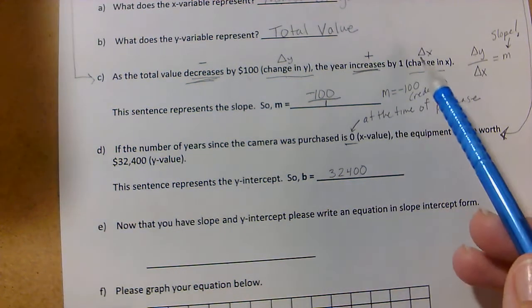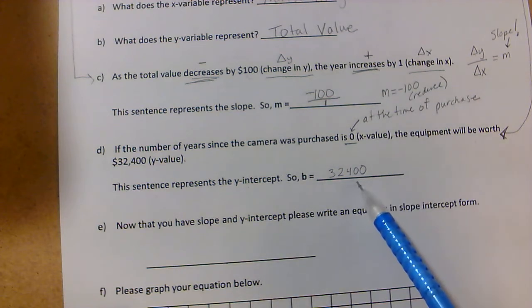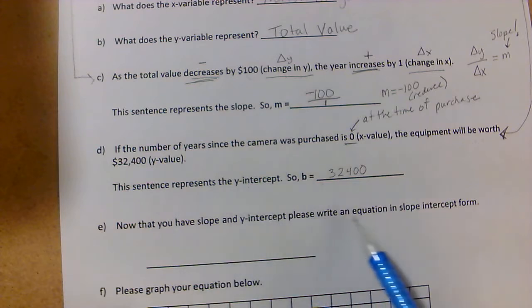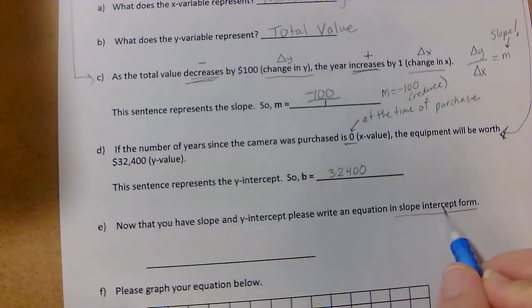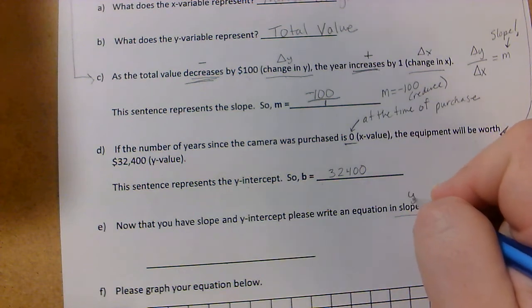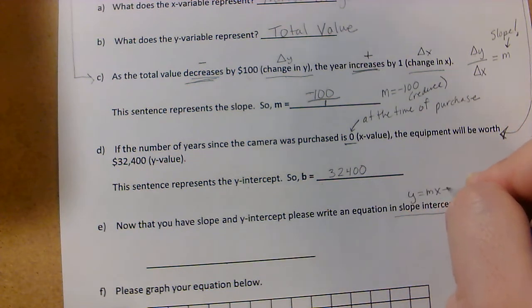So now that I have my slope of negative 100 and my y-intercept of 32,400, I'm going to write the equation in slope-intercept form. Remember, slope-intercept form is just the terminology for y equals mx plus b.